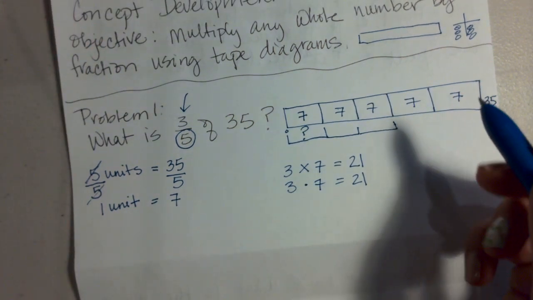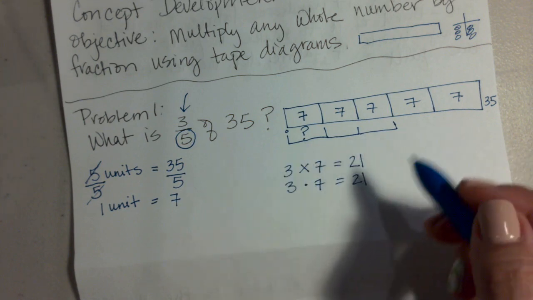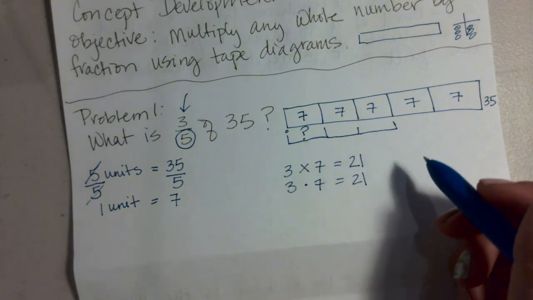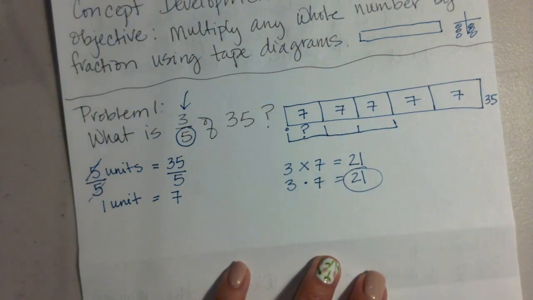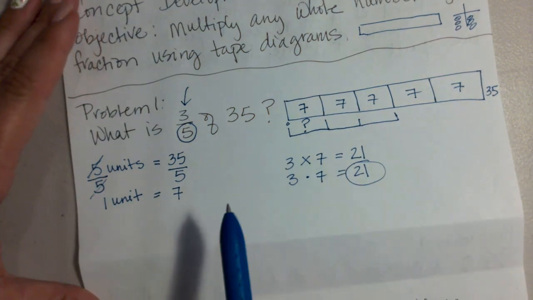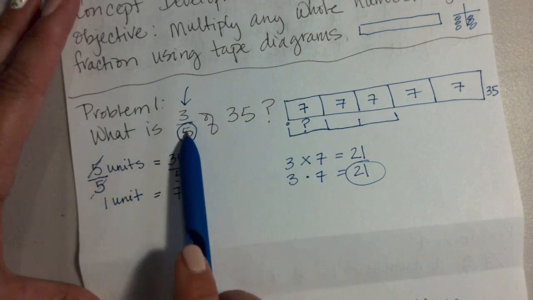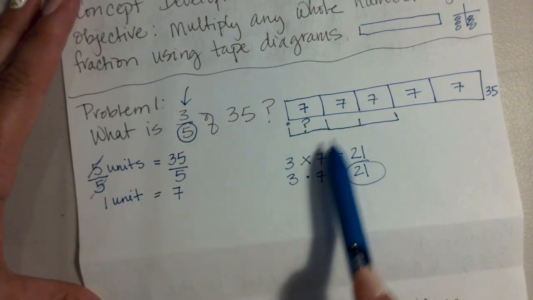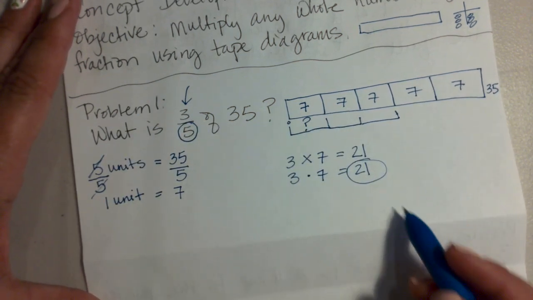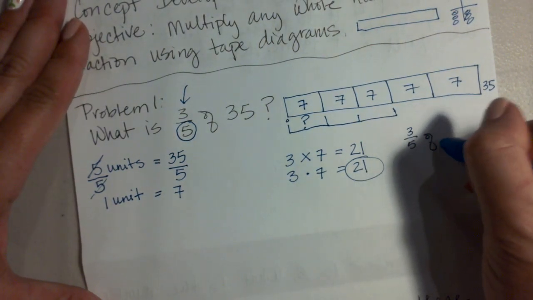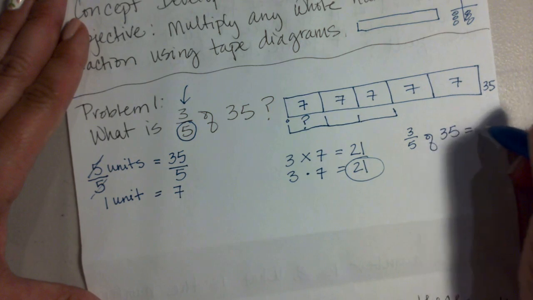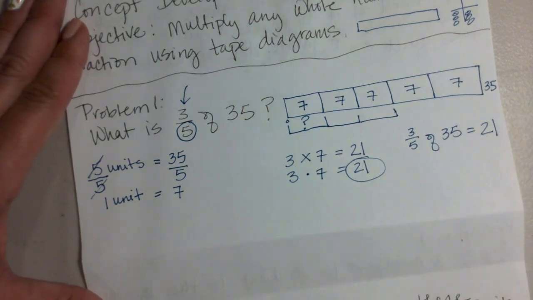So 3/5 of 35 is equal to 21. All right. So our answer to the problem, what is 3/5 of 35? 3/5 of 35 is 21.